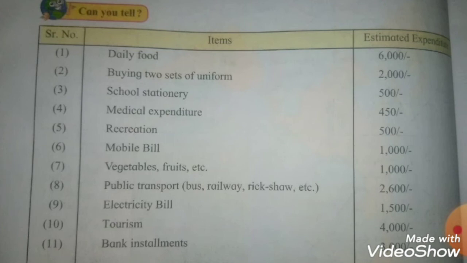So see here once again. Daily food is very necessary. We can spend 6,000, no problem. Buying two sets of uniform is also important, we can spend that. School stationery is also very important, so we can spend 500 rupees. Medical expenditure may also happen, so we can keep a reserve of 450 rupees. Recreation may not be a very important thing, so we can reduce it.